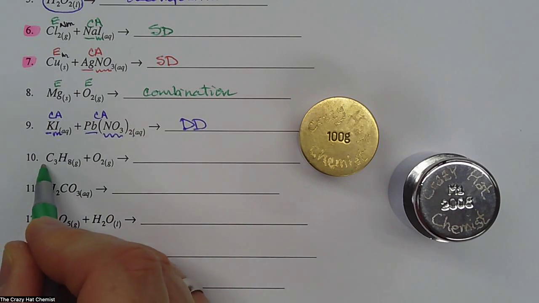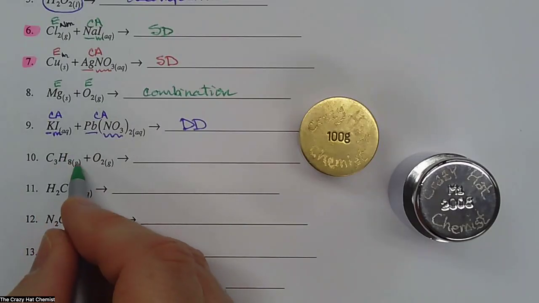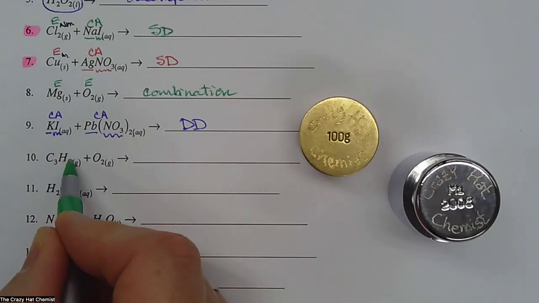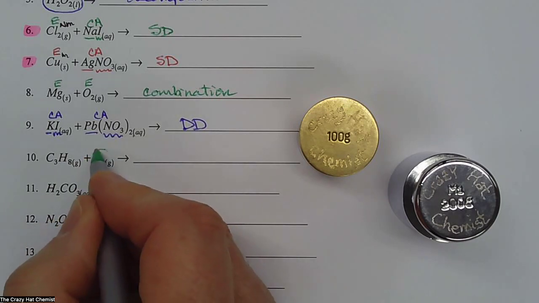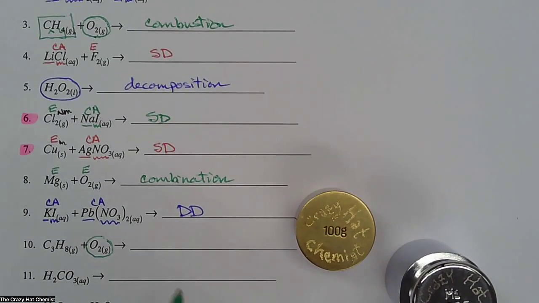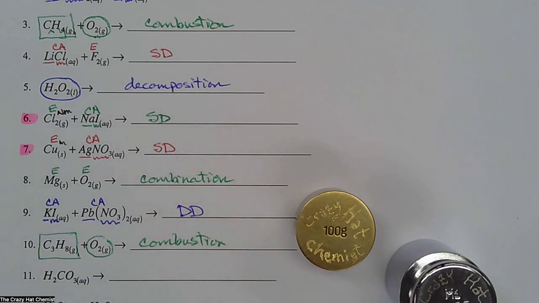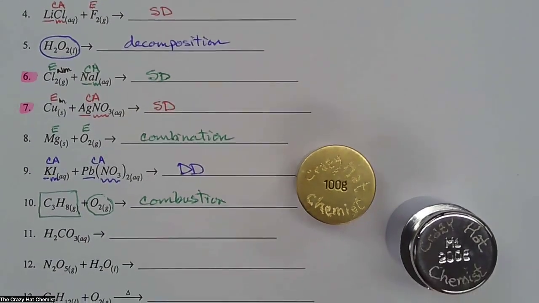Next one, which is number 10. I have carbons and hydrogens in any number. That's 3 carbons and 8 hydrogens. The numbers 3 and 8 don't really matter. What matters is that I have carbons and hydrogens plus molecular oxygen. This is very similar to problem number 3. Let's just slide that up there so that you can see problem number 3. This is characteristic of a combustion reaction. Okay, perfect.